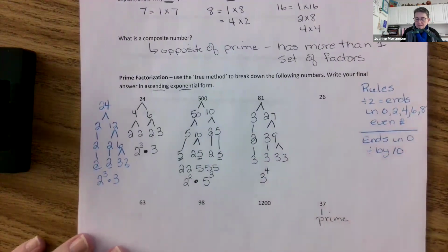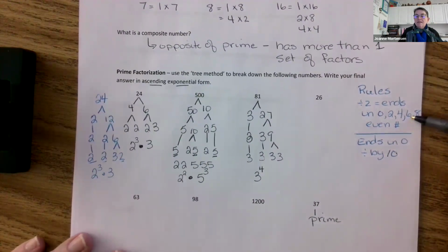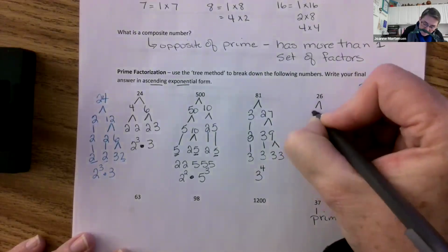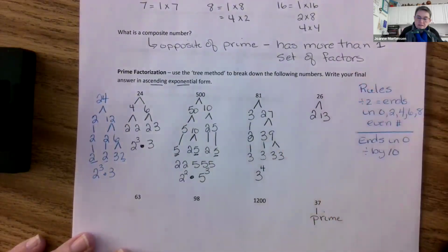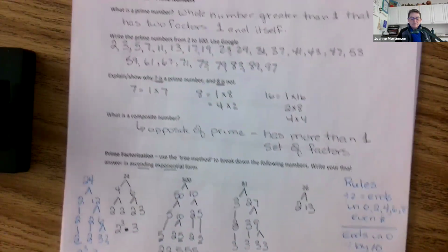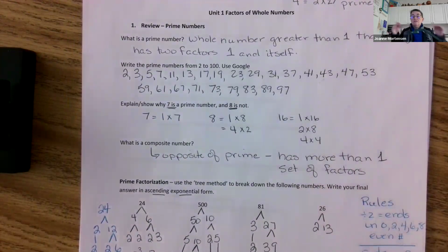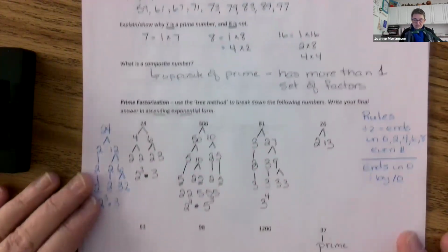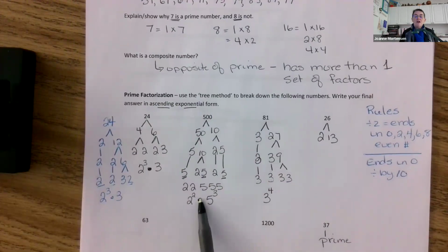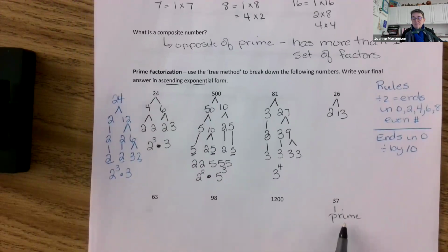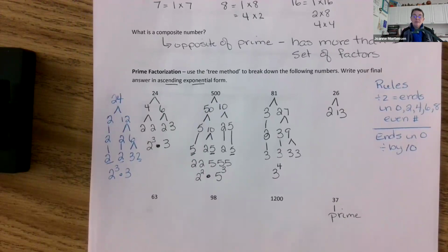All right, 26, I can use my rule. It ends in a 6, or it's an even number. So it's going to be 2 times something, and it's 2 times 13. And if we check our list, 13 is a prime number. So done. So sometimes they're long, somewhat painful. Sometimes they're super easy. And sometimes they're sneaky because they're prime numbers.